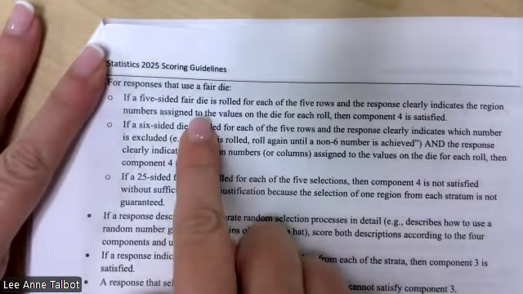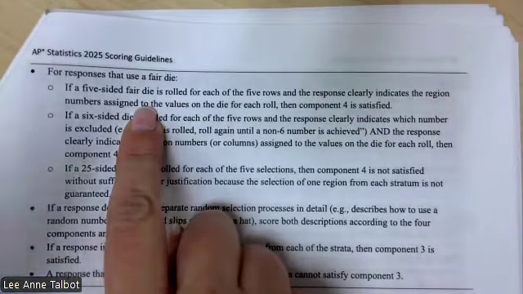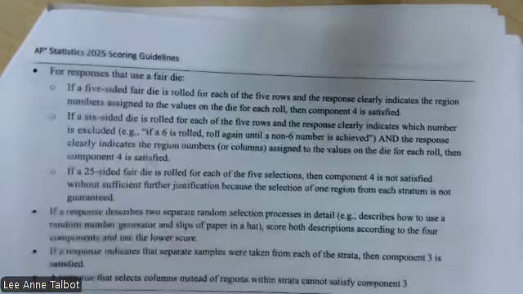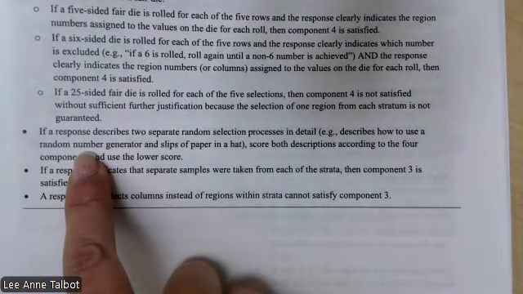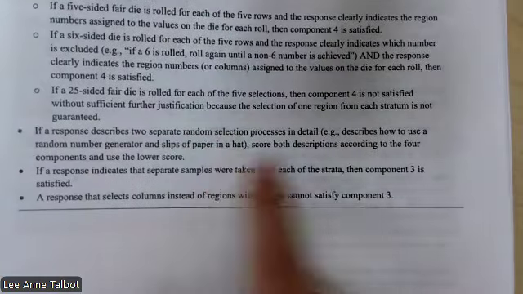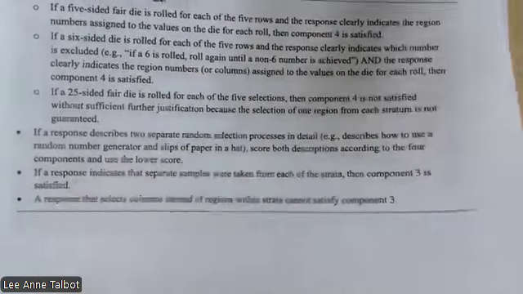So it looks like in the notes, another idea would have been a 5-sided dice. But random number generator, slips of paper in a hat, those things are all good. Okay.